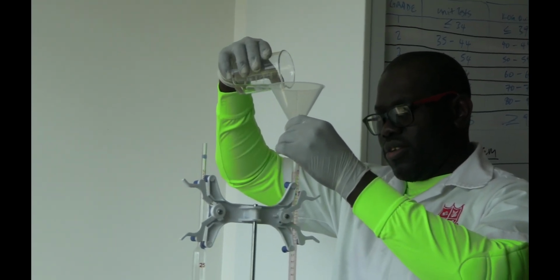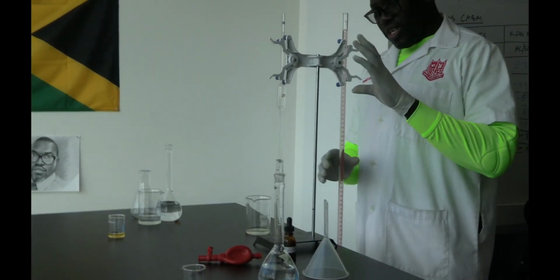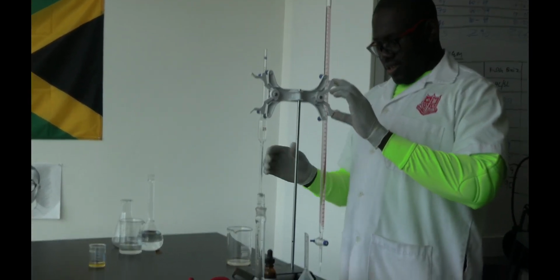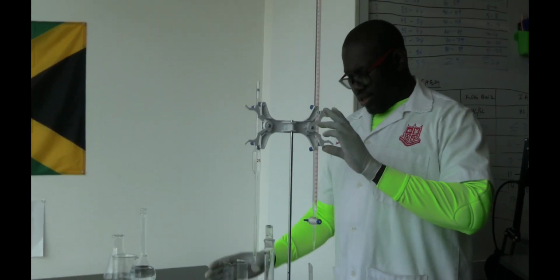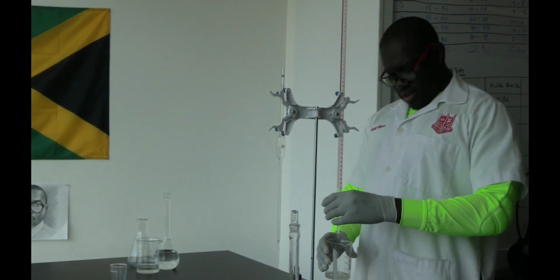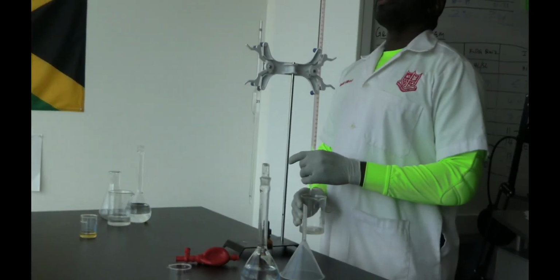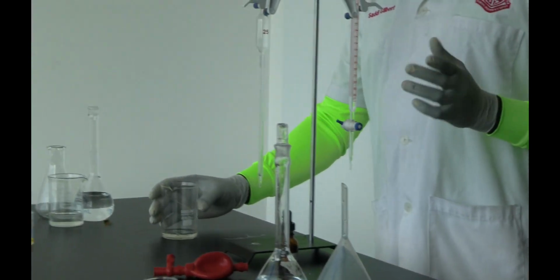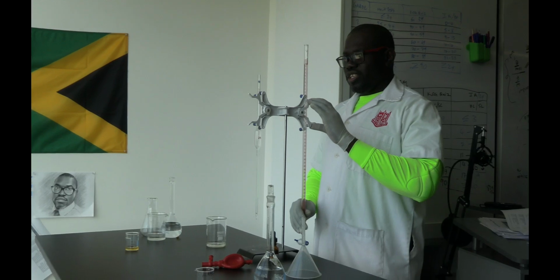It's almost there. Alright, there you go. Notice I'm removing my funnel. It's above the 0 line, and then readjust the height and allow it to flow, fill the tip. And now it's below the 0 line. I'm good to go. You can now take your initial reading.